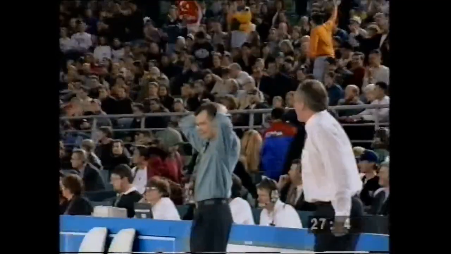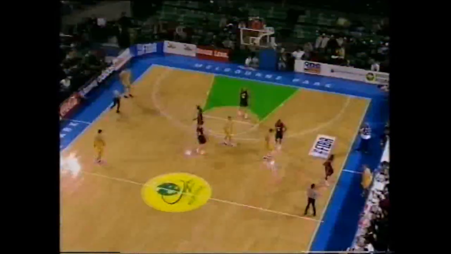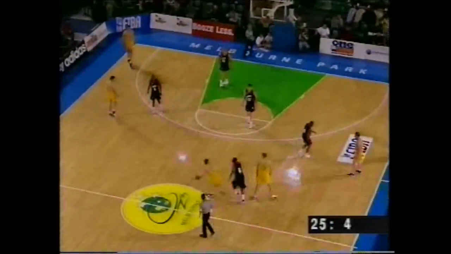What a performance by the Australians. Anstey, it was off the boards. Now Dwight. Well, Dwight was looking for the big jam. Andre Miller loses the ball out of bounds. And the Australians will take that. Less than 30 seconds to go. 27. Dwight to Brad Mackinnon.